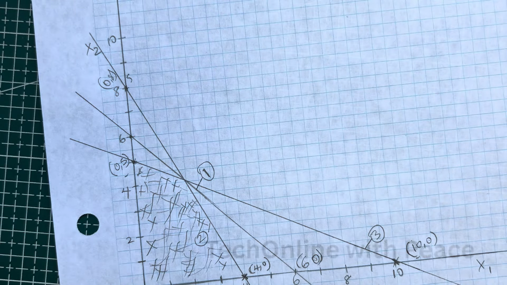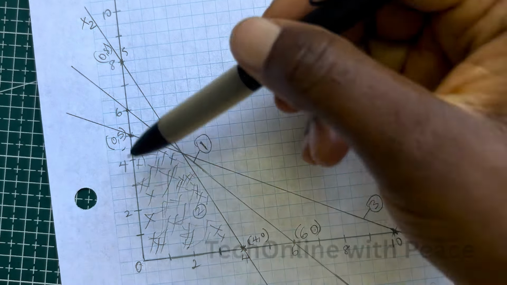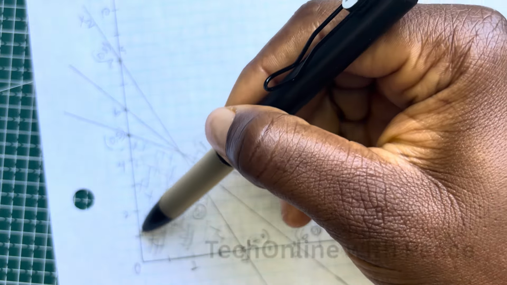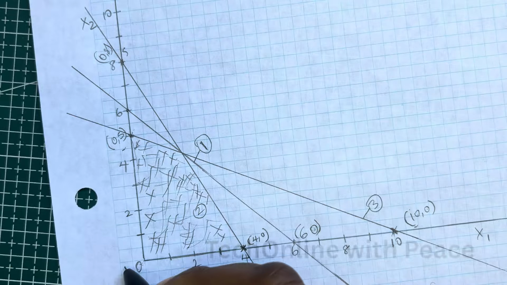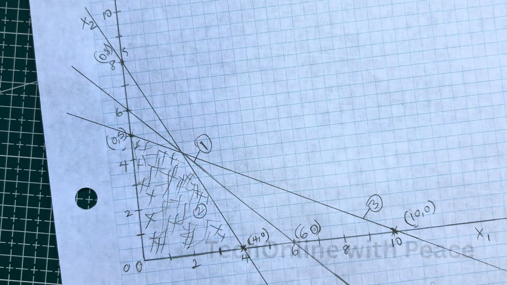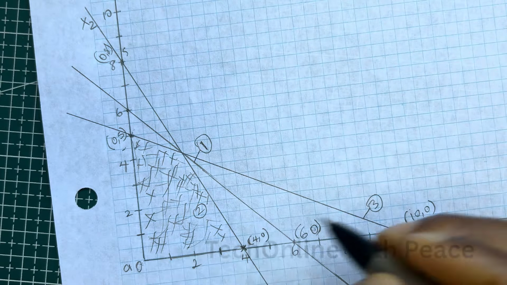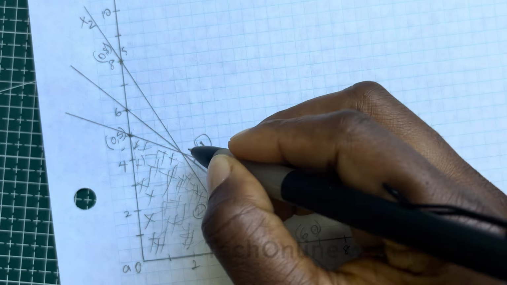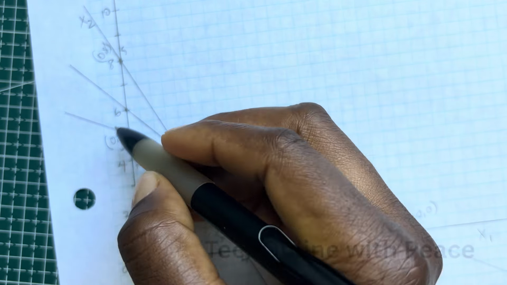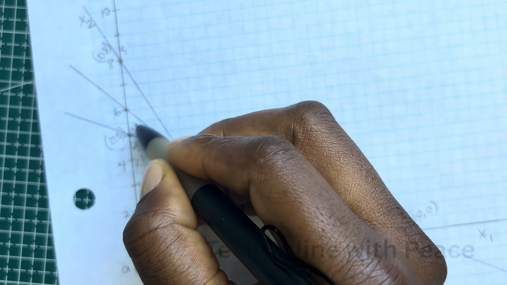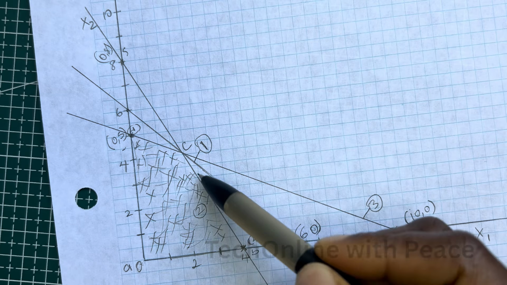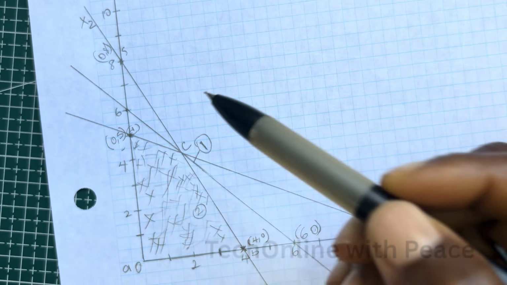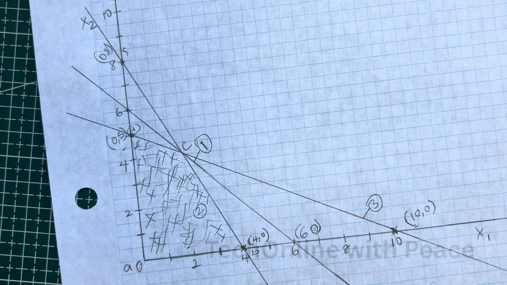So from here, our feasible region is just these corner points here, here, and here. So we have A, we have B, we have C, and we have D. So from here, here, here, and here is our feasible region.